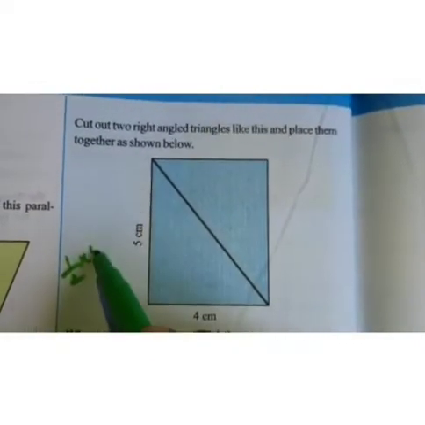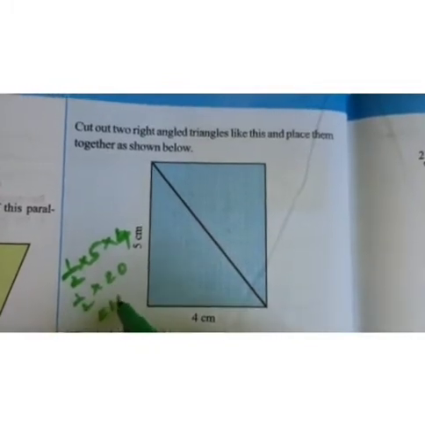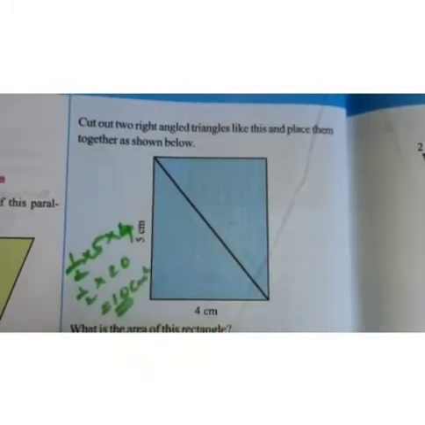That is half into, the length is 5 and the breadth is 4. So half into 5 into 4, that is half into 20. How much will you get? The answer you are getting is 10 centimeter square.